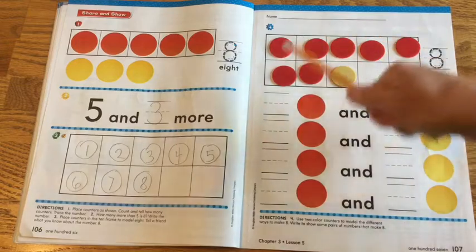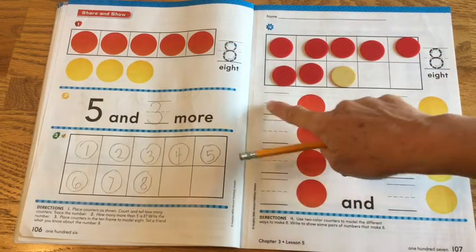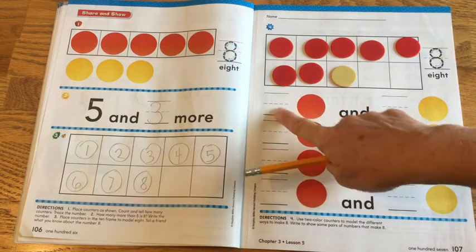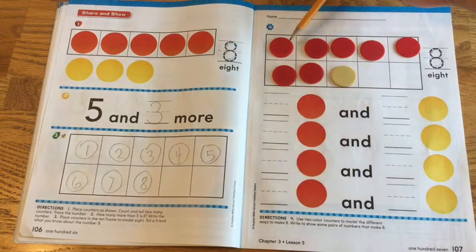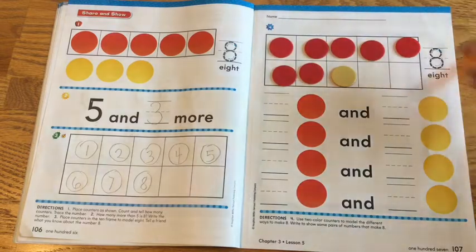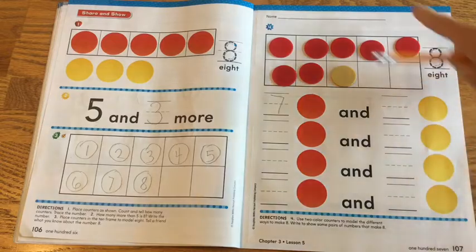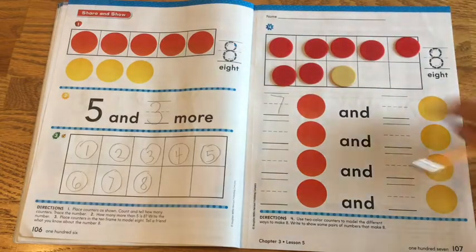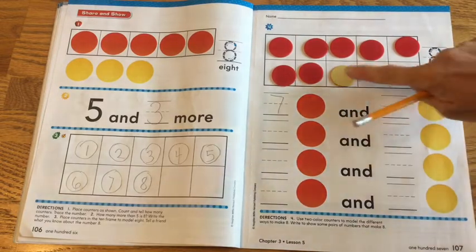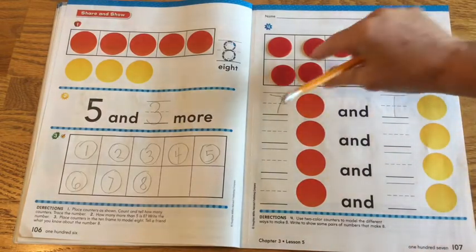How many in the 10 frame are red? Remember, we don't count this one. This is just telling us, hey, how many are red? Let's count them. 1, 2, 3, 4, 5, 6, 7. 7 were red. And this over here is saying, well, how many were yellow in your 10 frame? Just 1. 1 yellow.